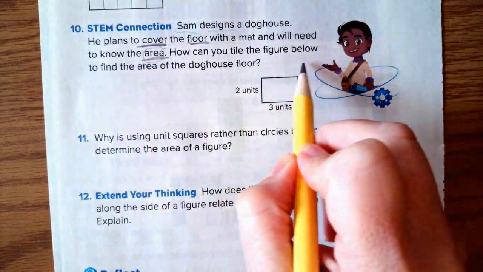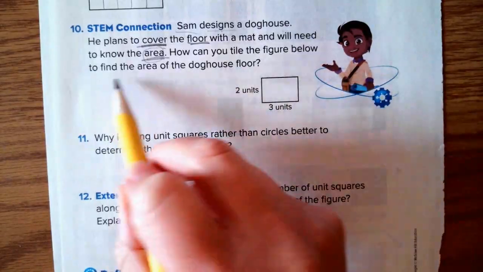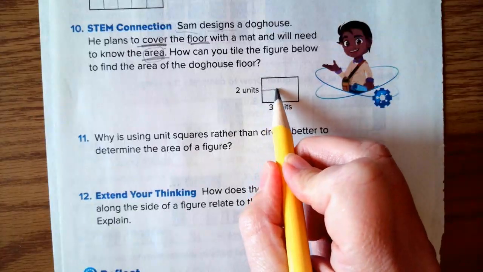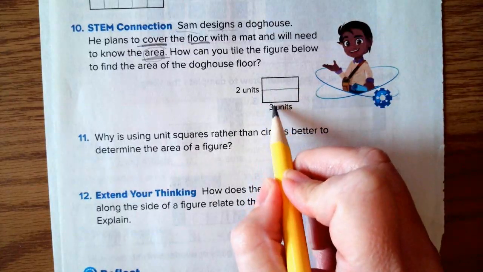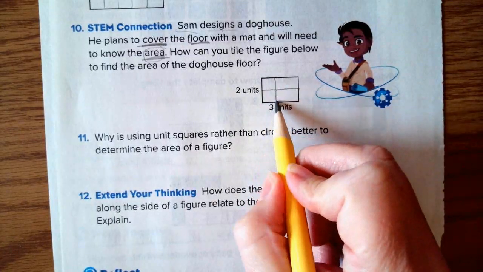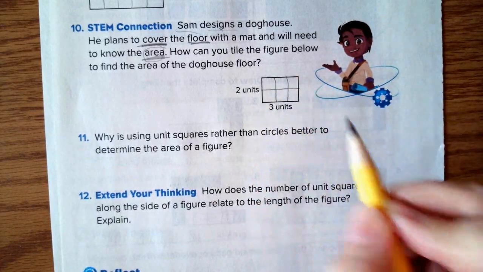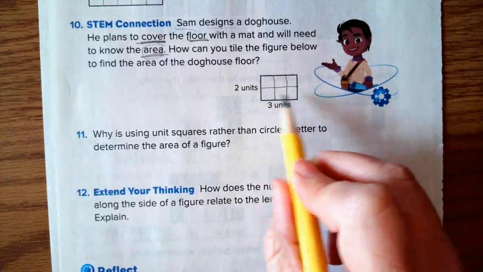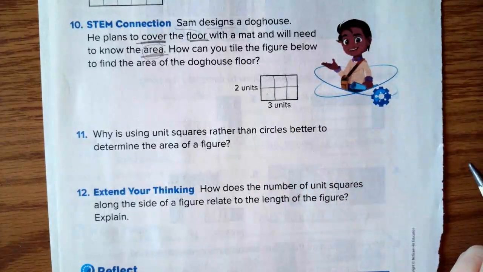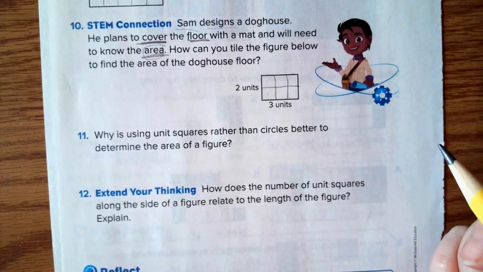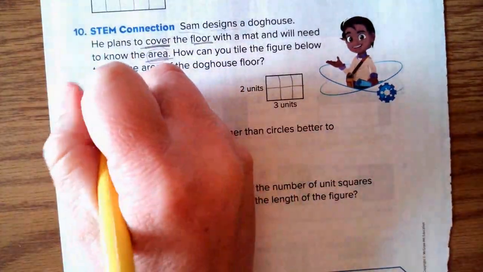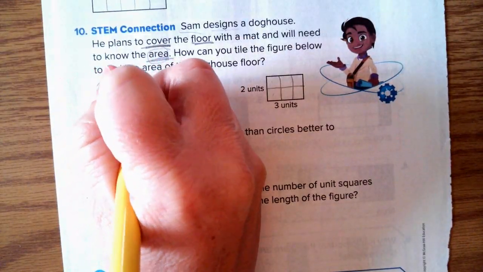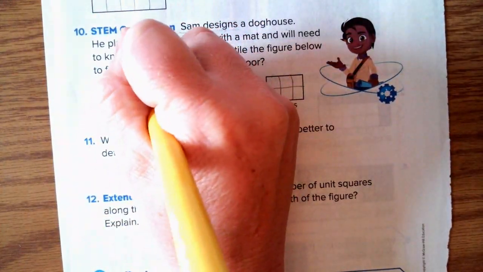How can you tile the figure below to find the area? If this is 2 units, that means I would have to cut it this way. And if this is 3 units, that means I would have to cut it this way, because there's 3 units going this way and 2 units going down. And that means it's a total of 6 units. So the equation can be 2 times 3 equals 6 square units.